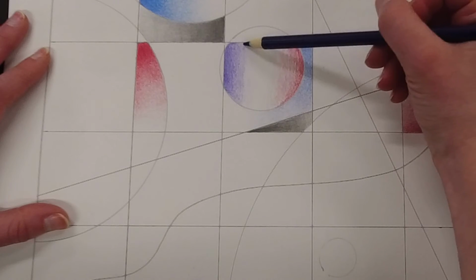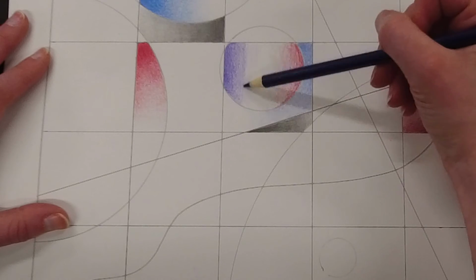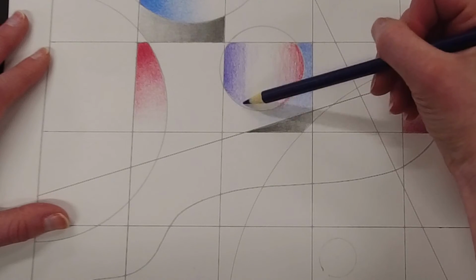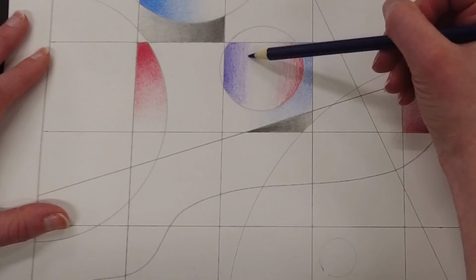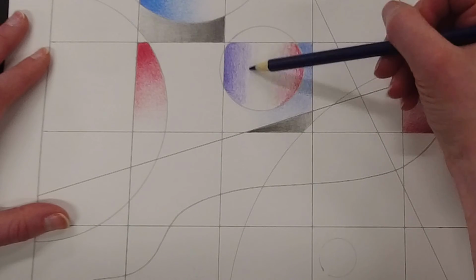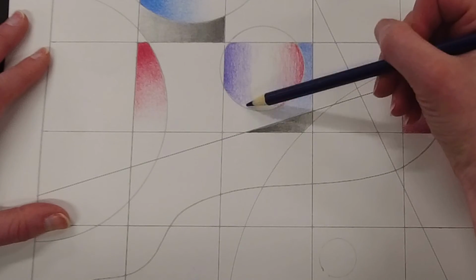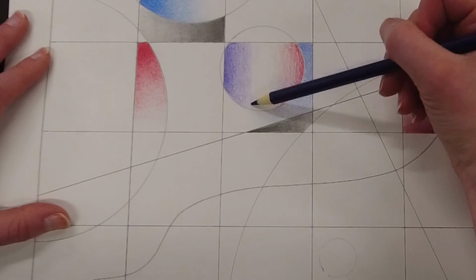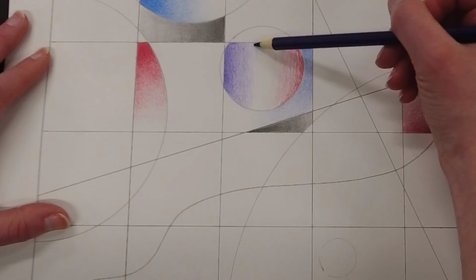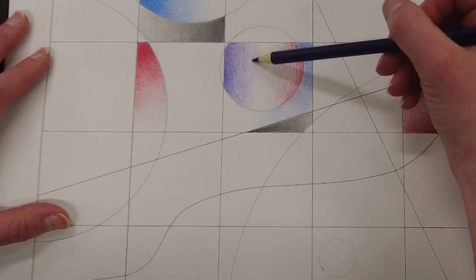So pressing down less in this section is definitely a bit more of a process than with the regular pencil because you can't erase as much. So you do want to be a little bit more careful with that transition from the beginning.